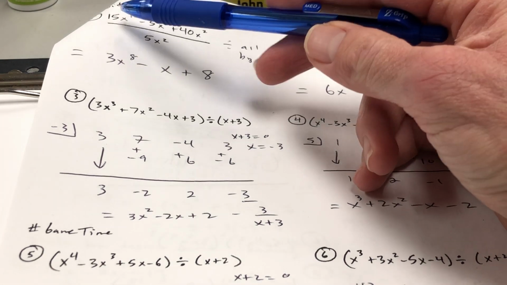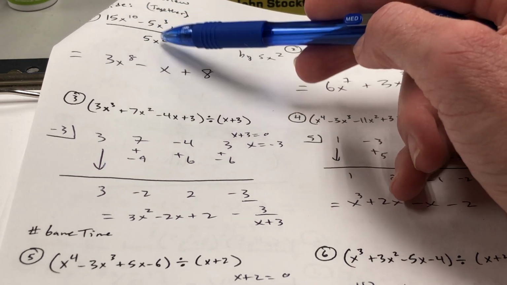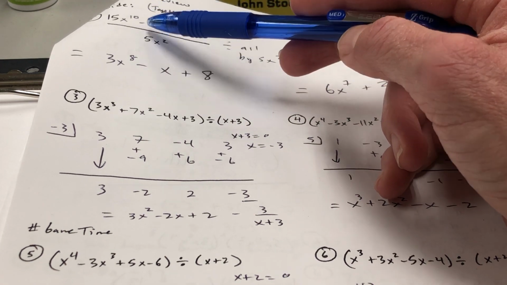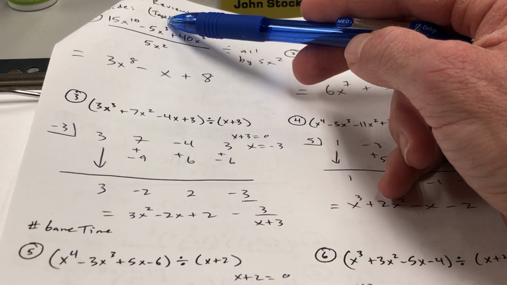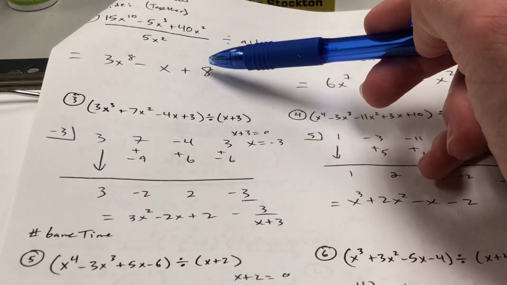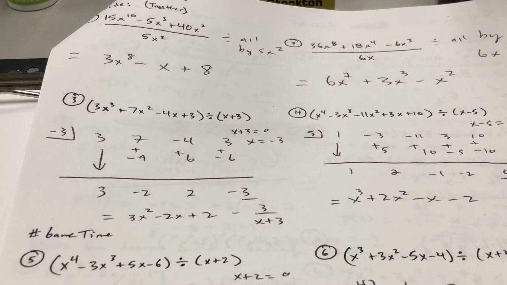So we're going to divide 15 by 5. We're going to get 3. We're going to take 2 away from 10. The top has more x's, has 8 more. 3x to the 8th minus 5 divided by 5 is 1. X to the 3rd divided by x squared is just x, plus 40 divided by 5 is 8, and the x squareds cancel. All right?